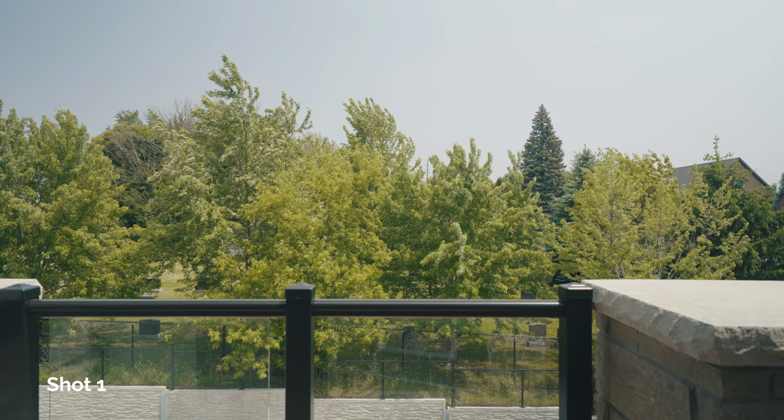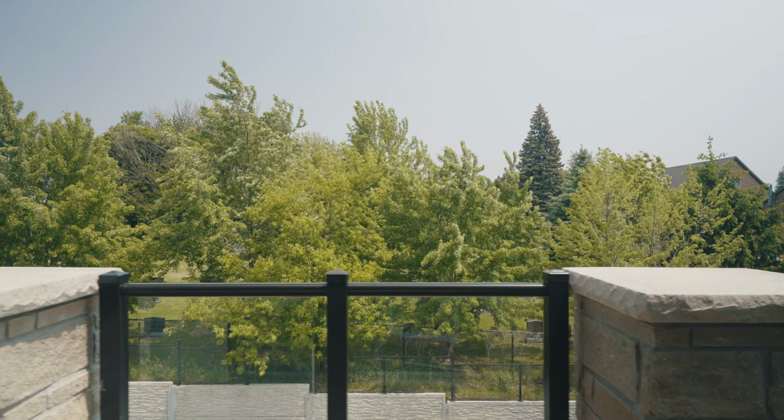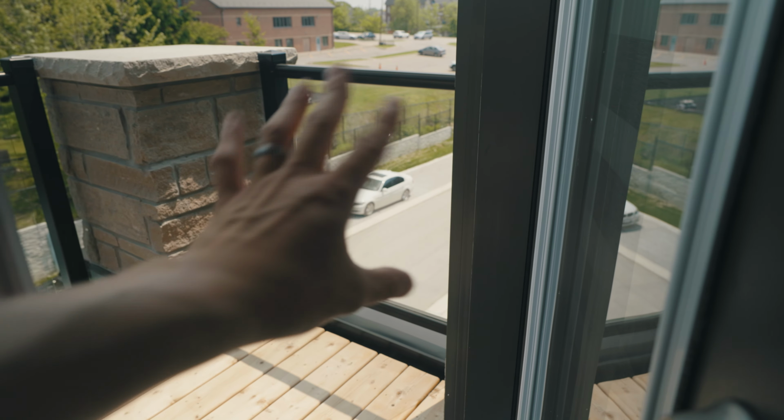So this will be the first shot, and then I'll push in as close as I can. So I've opened the door. I've opened the door right here, and then the camera's gonna end about here. So we got our first shot. Now we can close the door.